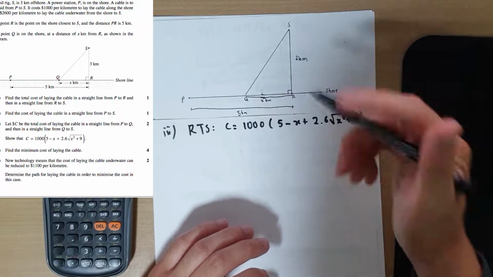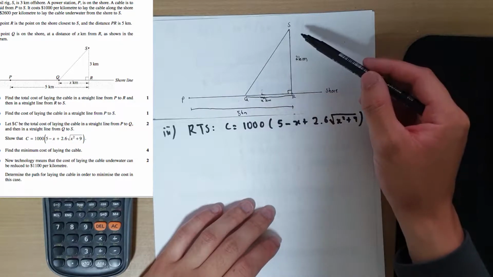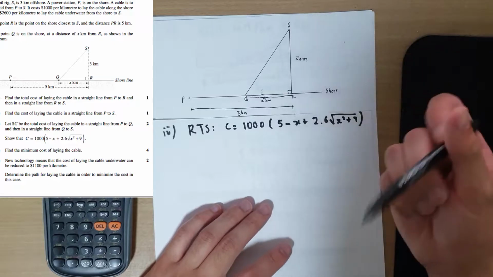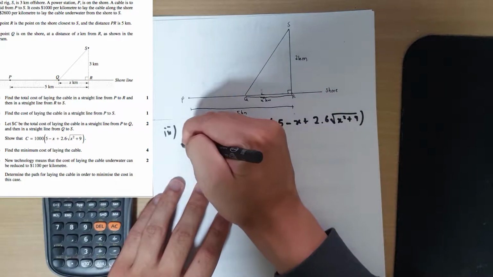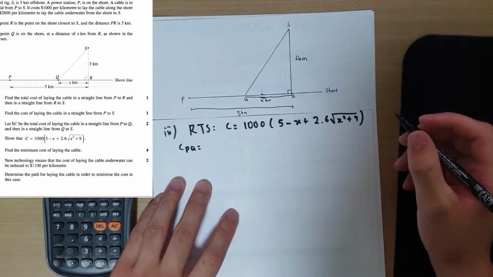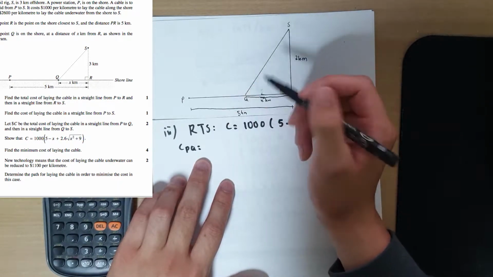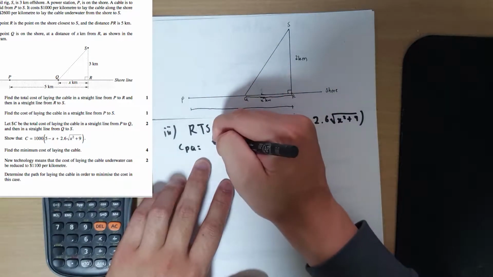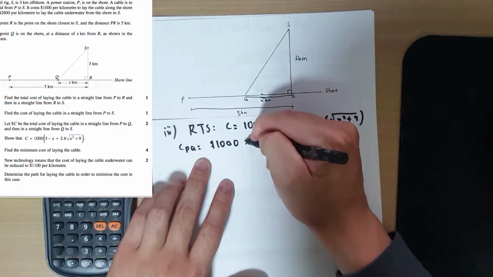We see here our cable isn't actually just a straight line. PQ is one line and QS is another line. So we've got to do two parts to this. Let's start with PQ first, our cost of PQ. The cost of PQ is the cost per kilometer. PQ here is completely on the shore, so our cost is $1,000. And then we've got to multiply by our distance PQ.